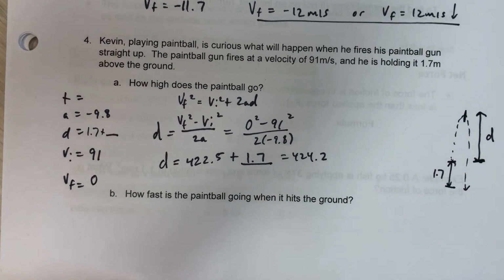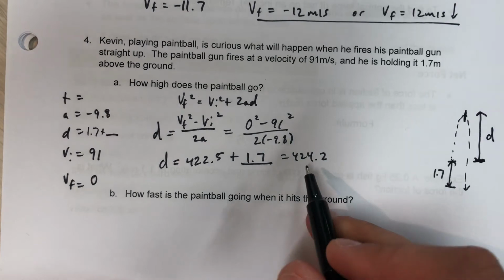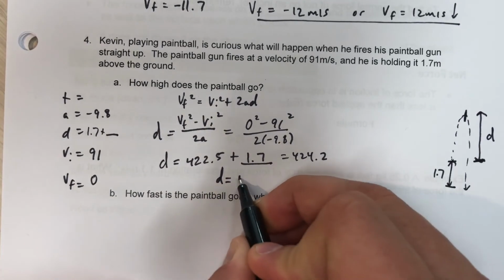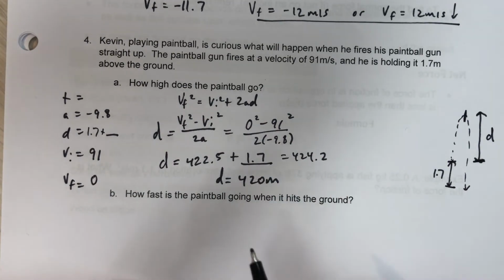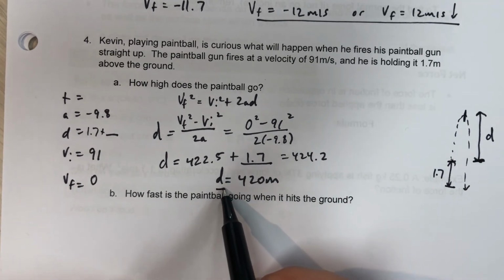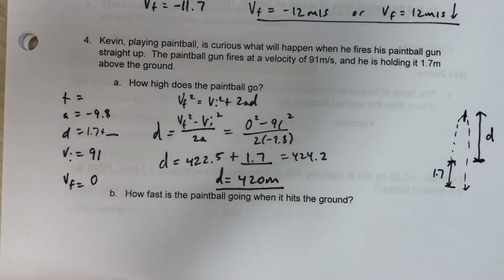And it appears that we only need 2 significant figures, so we'll round to the nearest 10, leaving us with a displacement of 420 meters. So it ended up being that 1.7 was irrelevant in the end. Who knew?